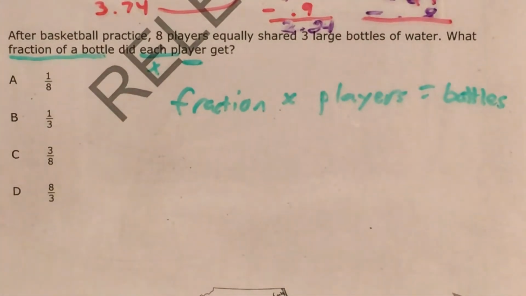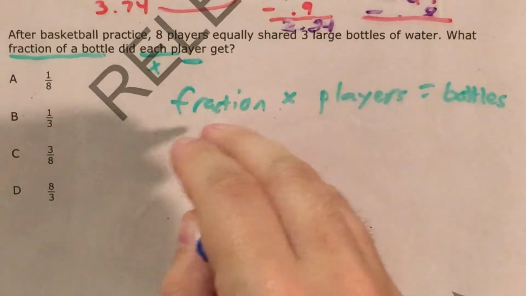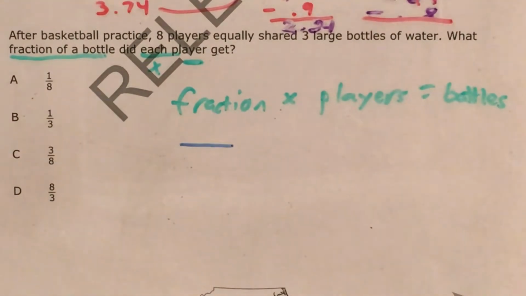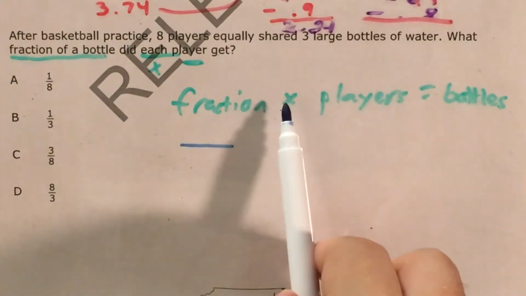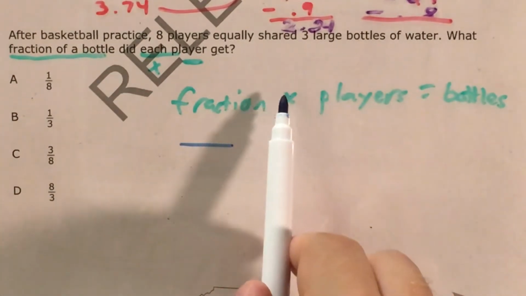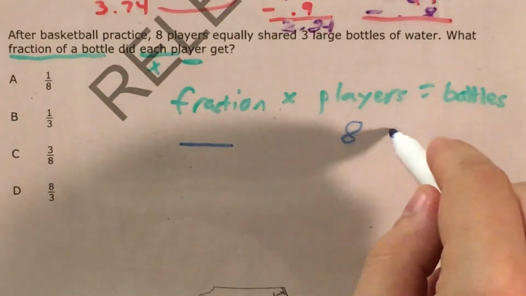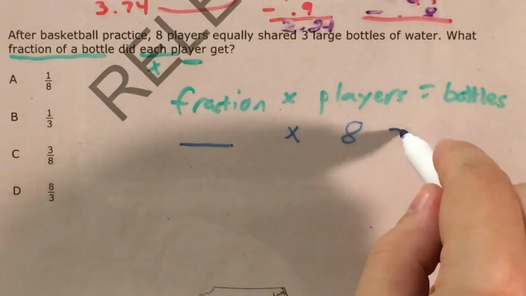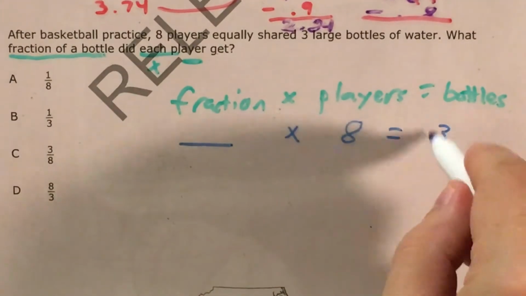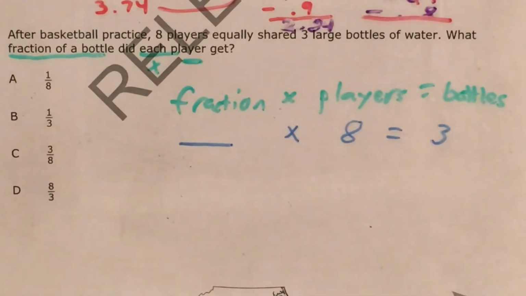Now I'm going to go ahead and fill in some of the information that I know. It asks what fraction of a bottle did each player get, so my fraction space is just going to be a blank space for now. And if I'm multiplying by my players, I know that's 8 players. So some number times 8 equals, and they shared 3 large bottles of water.